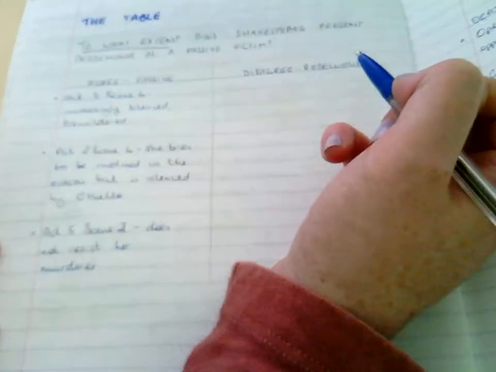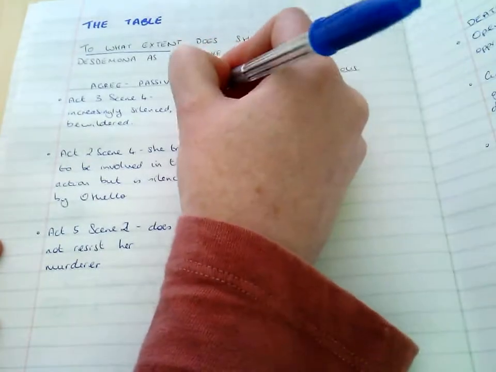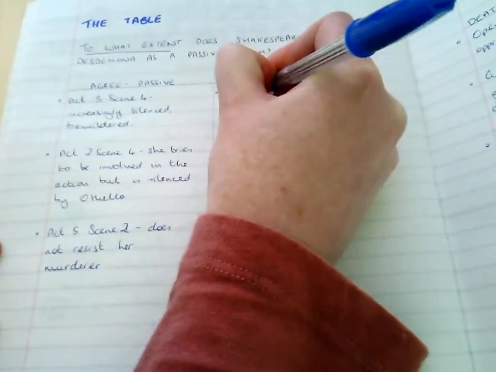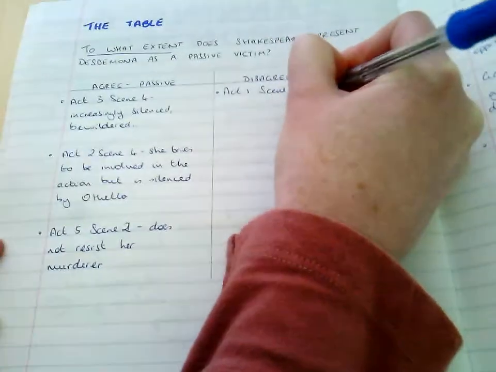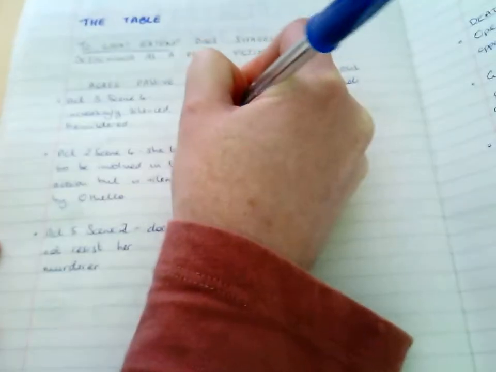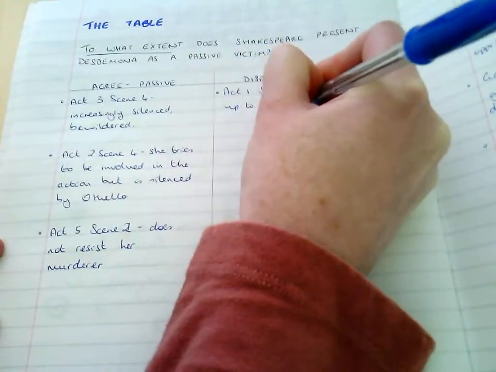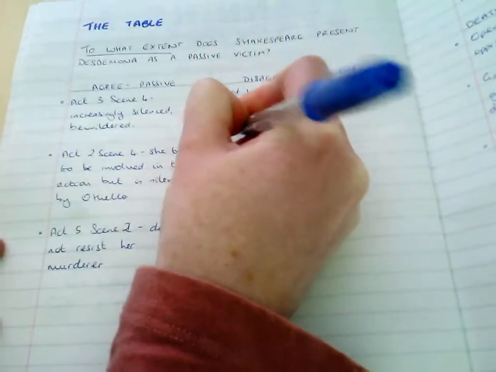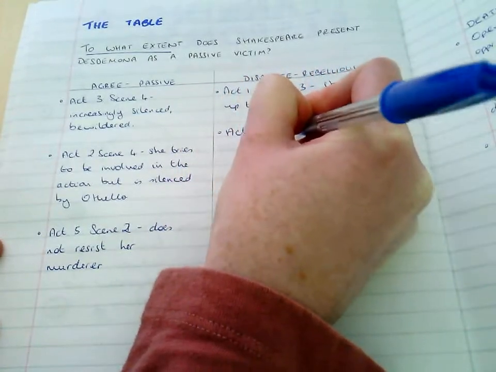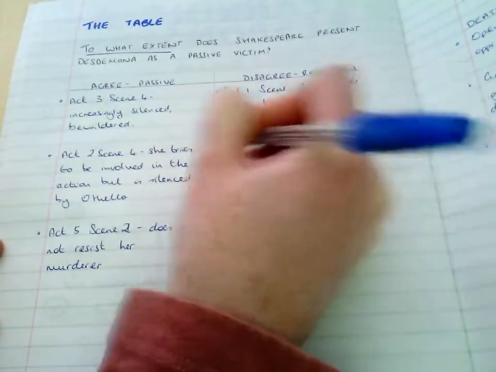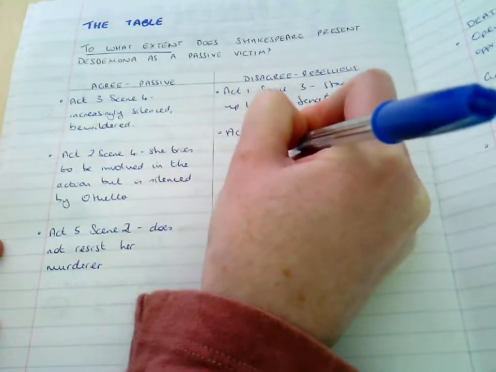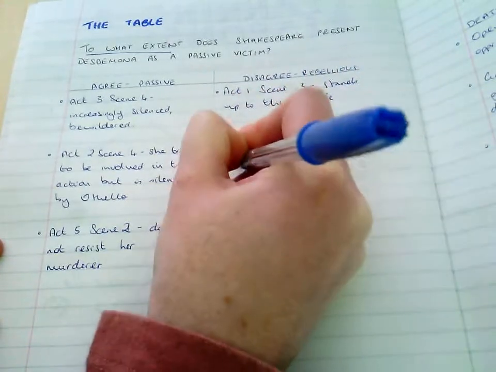So I need to jot down a couple of ideas to show that she is rebellious. So I'm just going to put Act 1, Scene 3. She stands up to the Senate. I'm going to put Act 2, Scene 1. She jests bodily with Iago.